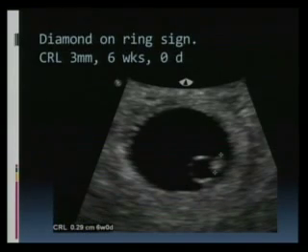All right. This is probably the first visualization of the embryo, and this is called the diamond on a ring sign. So this is the yolk sac. On the yolk sac, it looks like a rock, like a diamond on the ring, is the very early embryonic pole, right? Please know that the first time the embryo makes itself visible, in the majority of patients, you will be able to see a flicker.